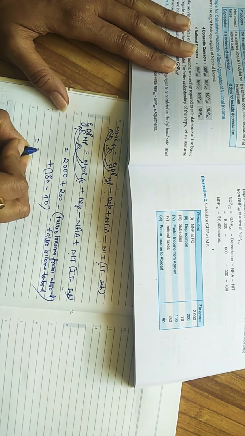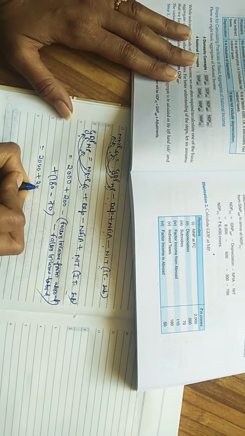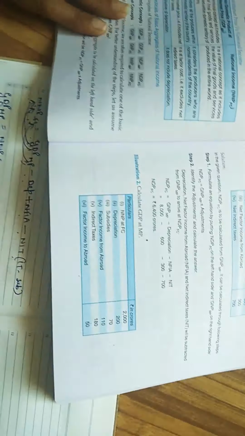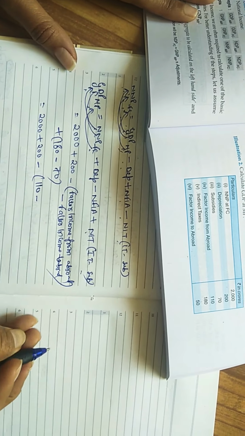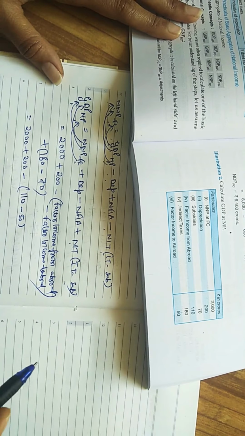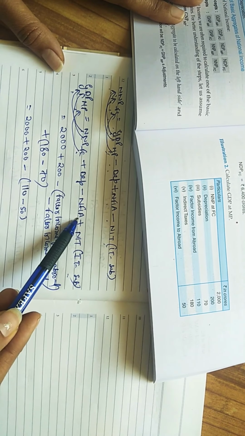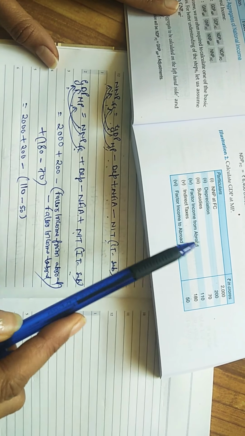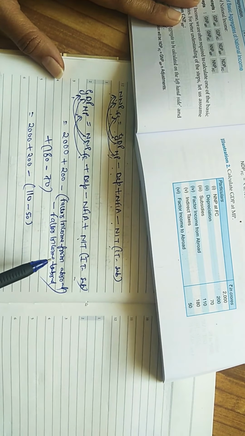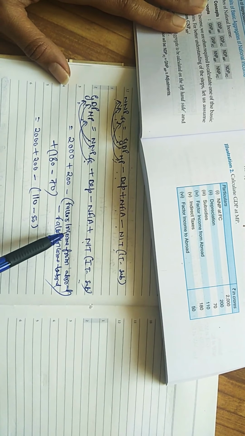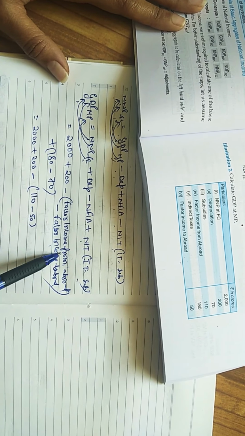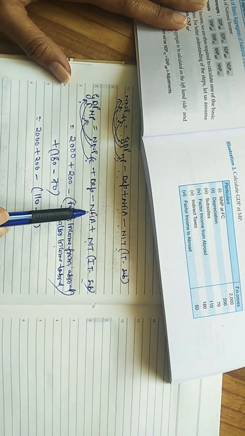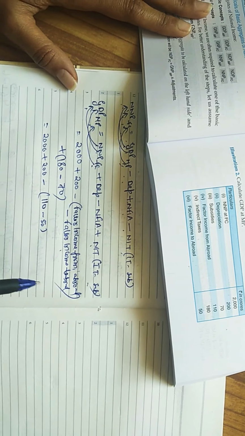Now we just need to calculate. Again we need to apply the formula here. Yes, here factor income from abroad, which is given to us, 110 minus factor income to abroad 50. Keep this thing in mind. If net factor income from abroad is not given to us, we need to apply the formula, which is factor income from abroad minus factor income to abroad. This is the formula for calculation of NFIA, that is net factor income from abroad.